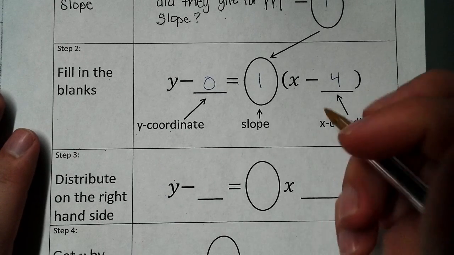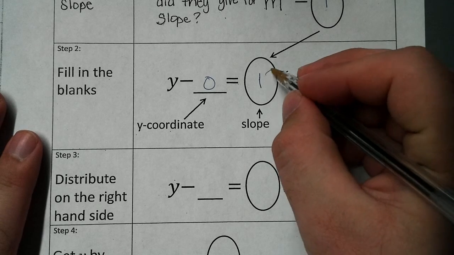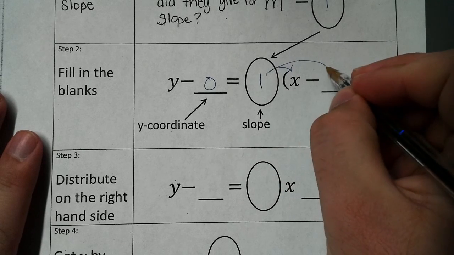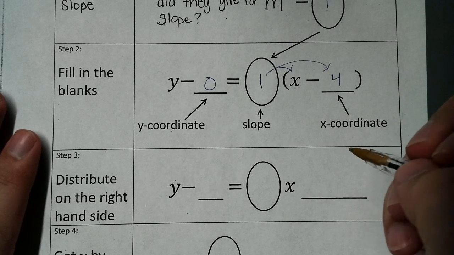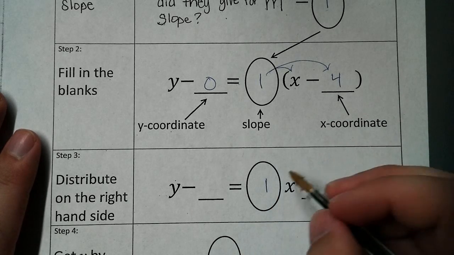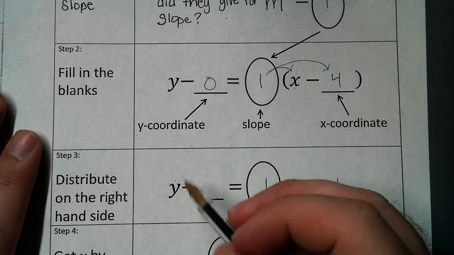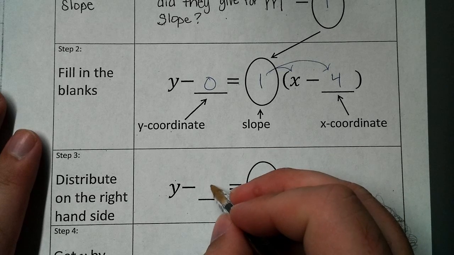So what do we need to do first? We need to distribute. So you do 1 times x and then 1 times negative 4. 1 times x is just 1x. 1 times negative 4 is going to be negative 4. And we still have y minus 0.